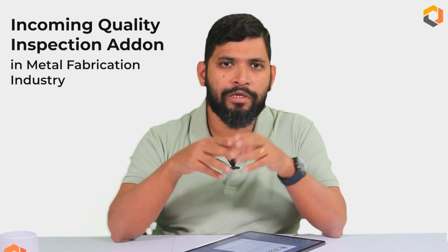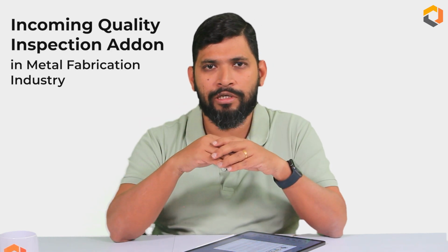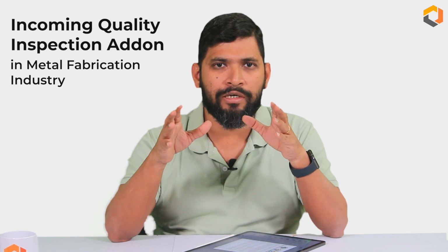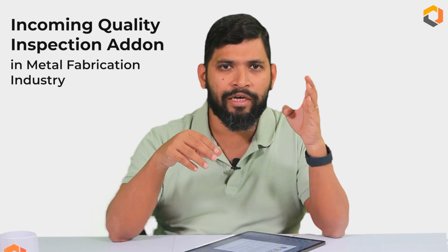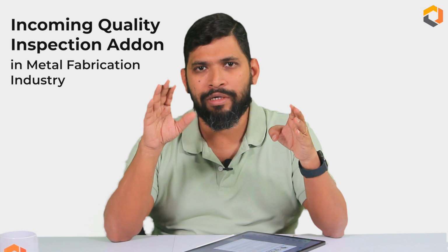The incoming inspection add-on for the metal fabrication industry. Now, this add-on basically has features and functionalities which will help you to inspect the raw materials against various parameters that have been created for the raw materials.